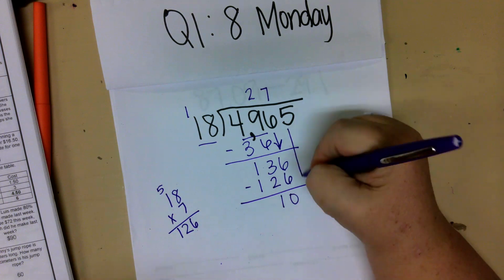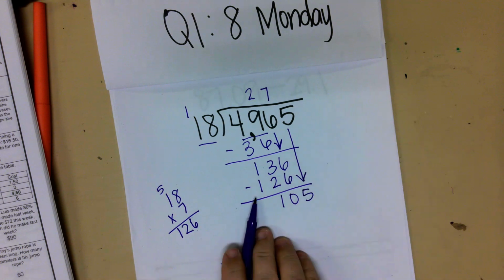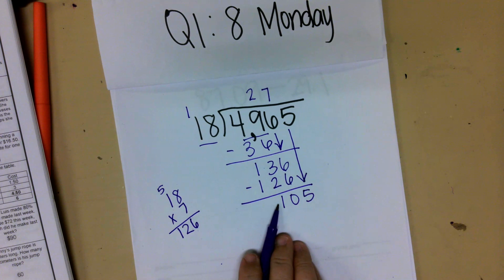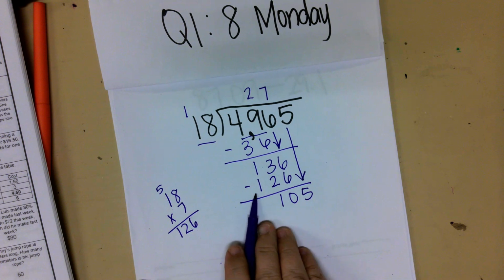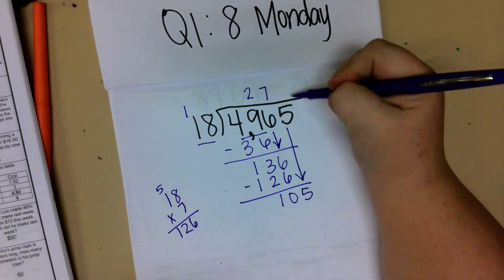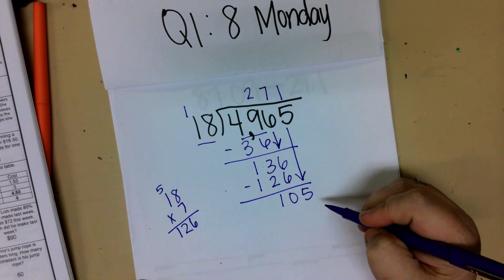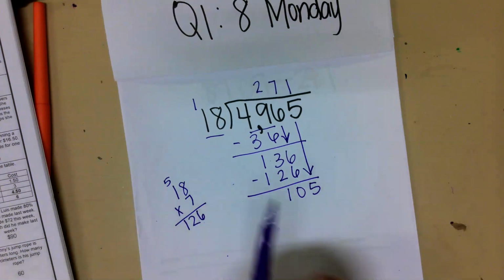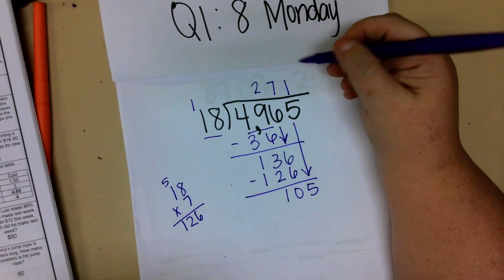Okay, let's bring down the 5. Now I'm going to kind of look at these two and realize they're just a little more than 20 apart. And that's really close to that 18. So I think just 1. That is not what I meant. Not 1. That doesn't make any sense at all.